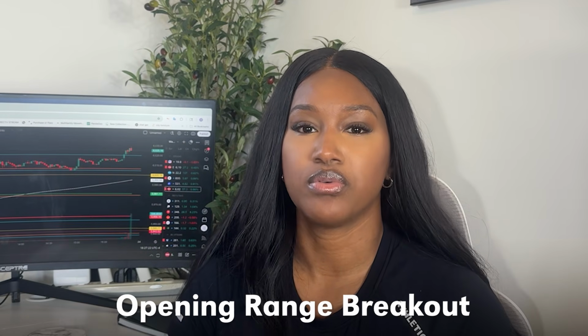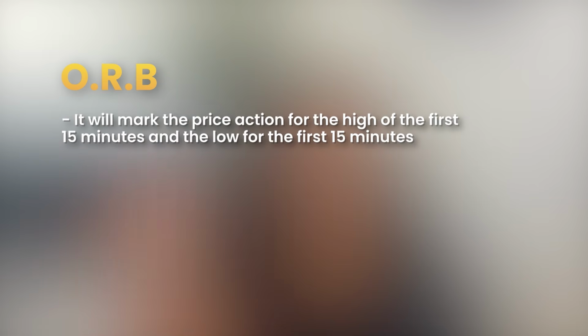So the first thing we're going to talk about is the ORB. ORB simply stands for opening range breakout. Simply stated, my friends, my session begins at 9:30. So what the ORB does for me is that it will mark the high of the price action for the first 15 minutes and the low for the first 15 minutes.